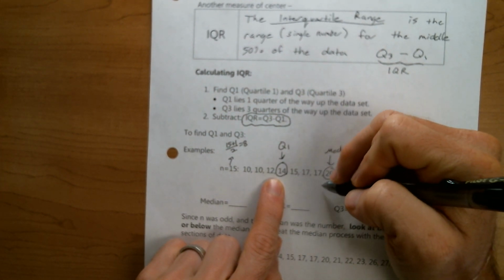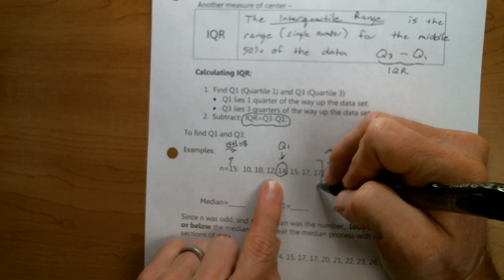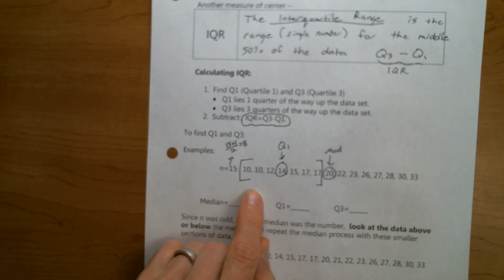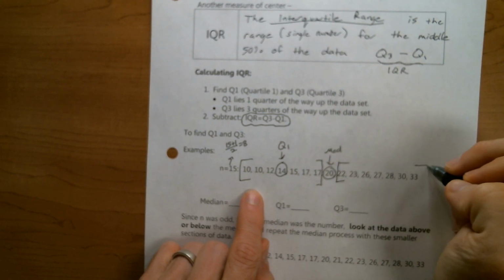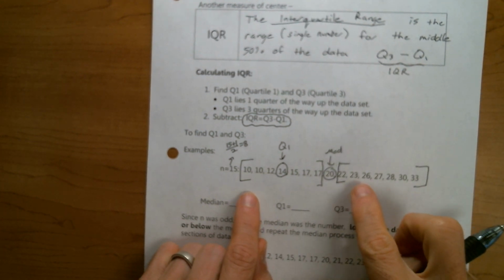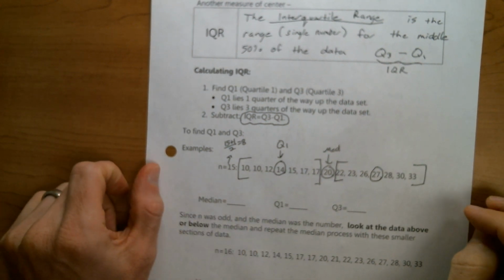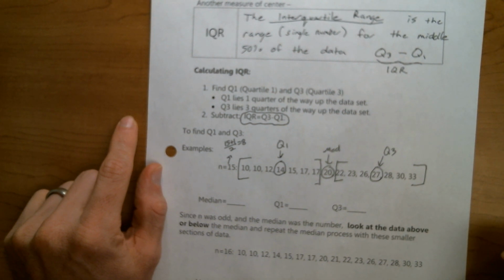All right, so we basically wall off and just find the middle of this section right here. And then we do the same thing over here. We wall off this section and find just the middle of these. Again, it's going to be the 4th observation because there's 7 on the left, 7 on the right. So this would be our Q3.